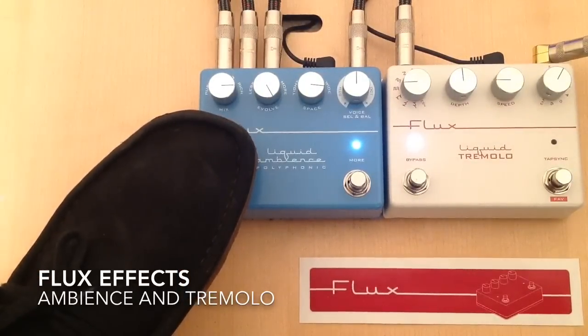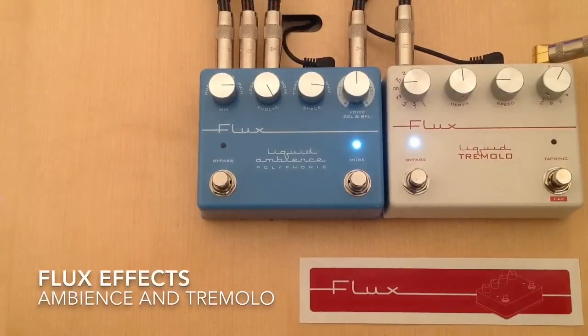So there we have it, everybody. The Flux Effects Liquid Ambience with the Liquid Tremolo. Two very cool effects. Check out Flux Effects online. They make incredibly high quality products.